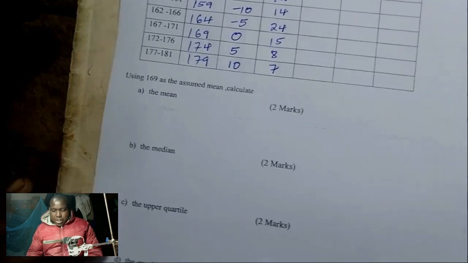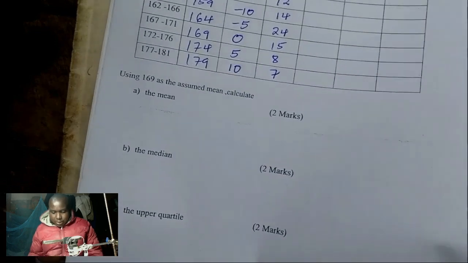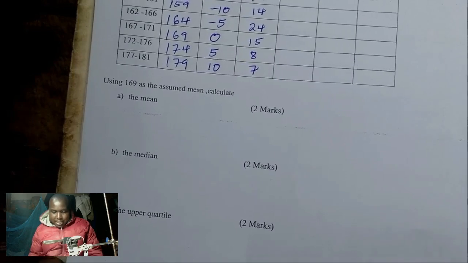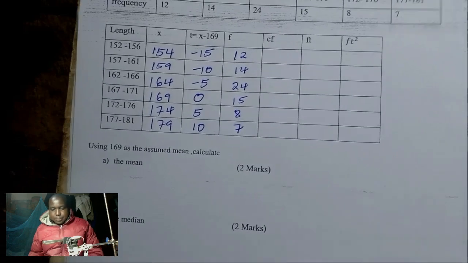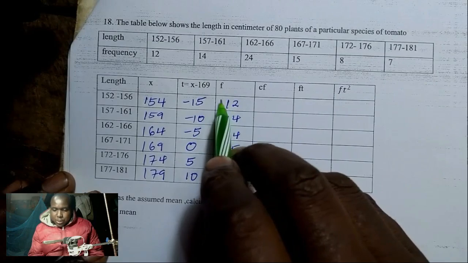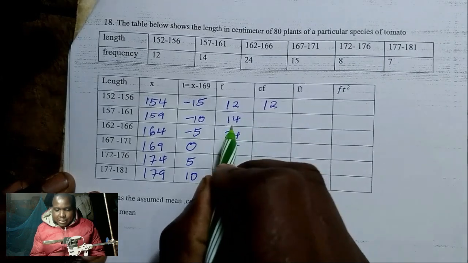Because we are required to find the upper quartile, the lower quartile, and the median, we must have the cumulative frequency. So the cumulative frequency, you start with the first frequency, which is 12, and then you add the second frequency.